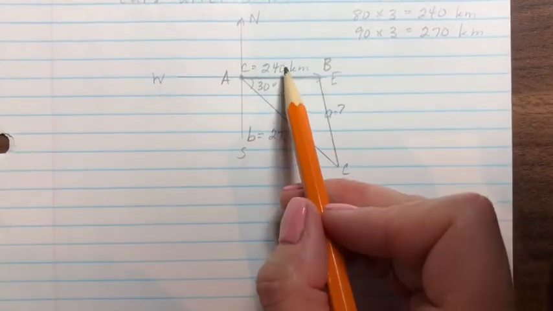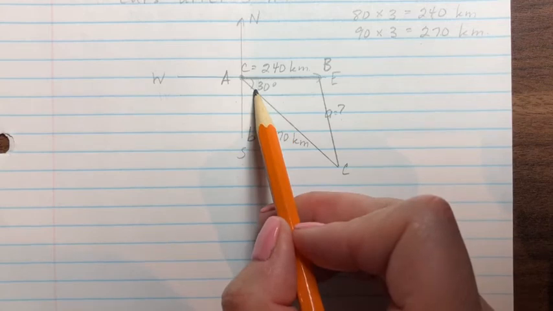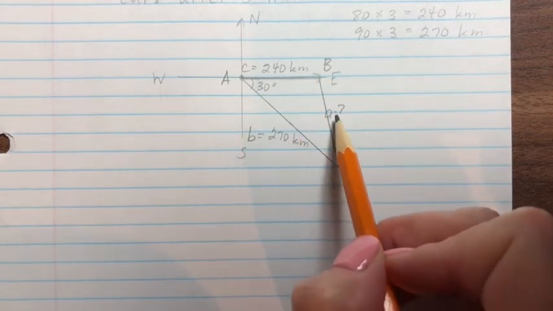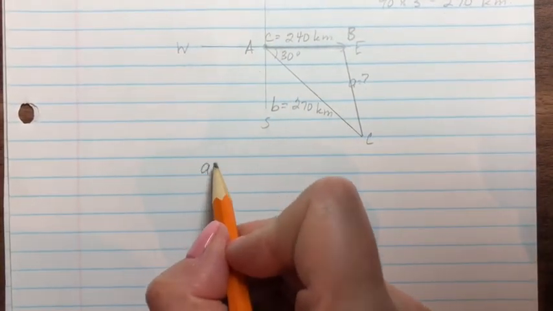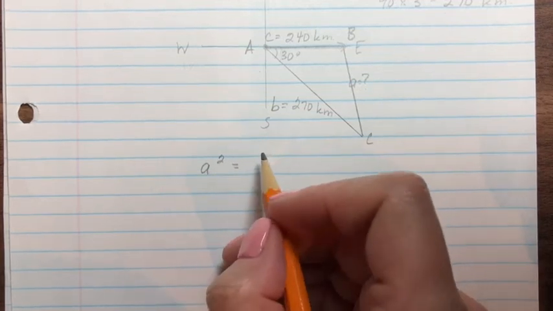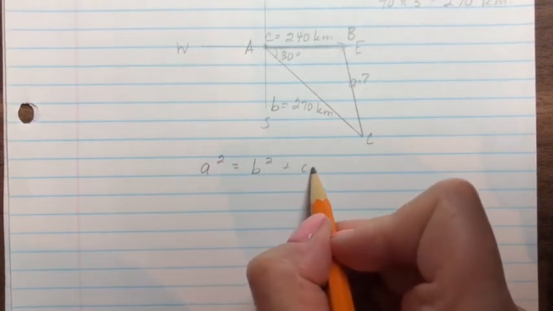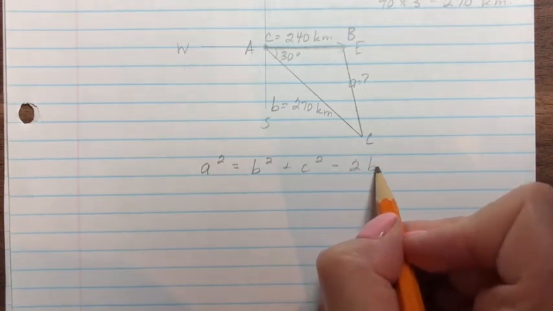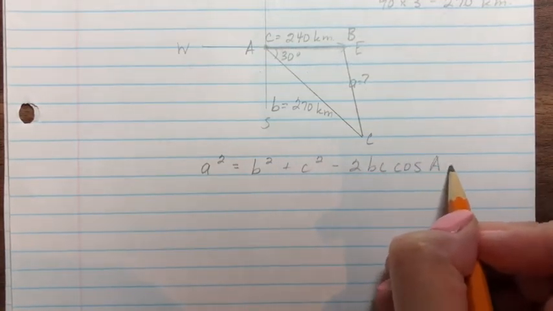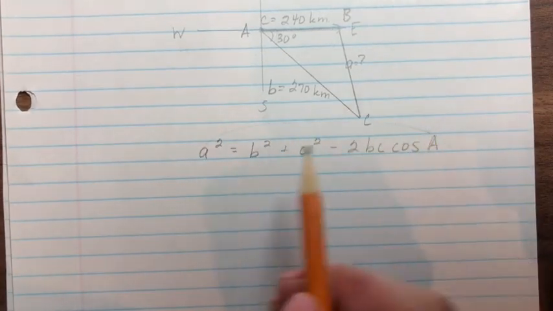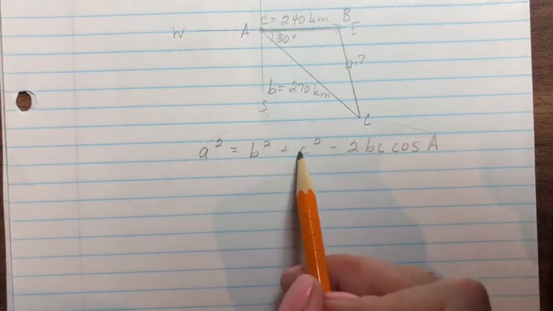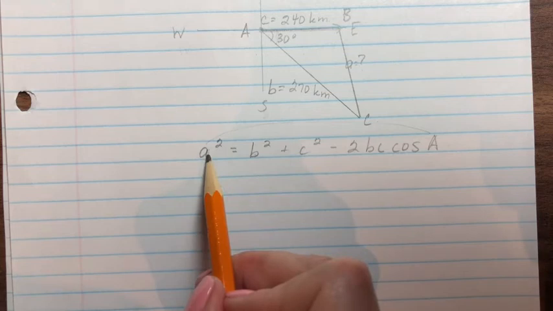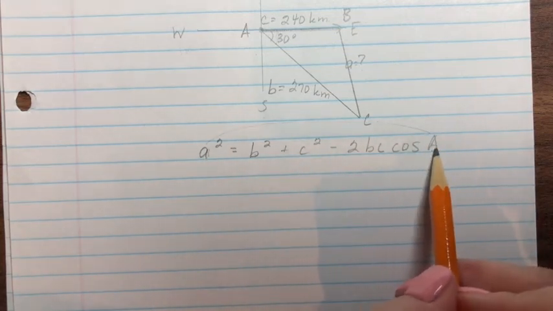I have two sides and the contained angle. I can use the cosine law then to find side A. So the cosine law is the modified Pythagorean theorem, so I can start by writing A squared is equal to B squared plus C squared minus 2bc cos of angle A. So the outside letters have to be the same, and then you have the other two letters in the triangle in the middle. Okay, the order of these letters doesn't matter, but if you're looking for side A, you have to have cos of angle A here on the other side.